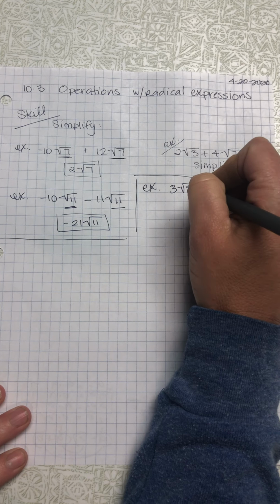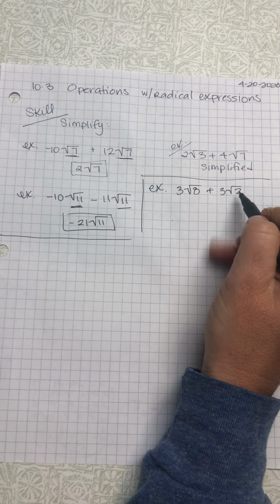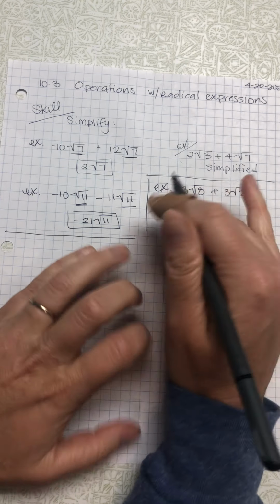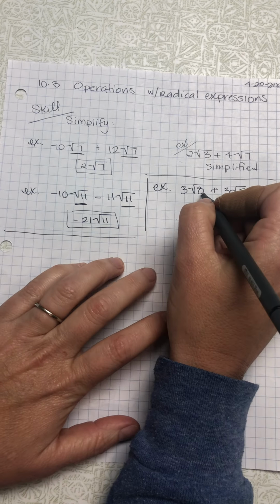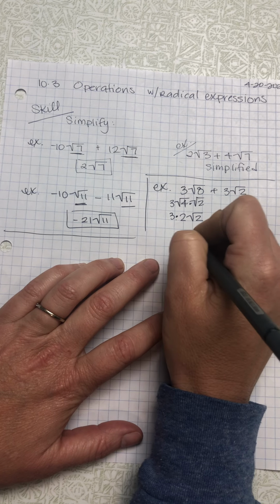In order to find out if we can combine them, we can't like this, right? We have a 2 and an 8 on the inside, so we can't like this. But 8 has a square in it, right? So we can write this as the square root of 4 and the square root of 2, right? 4 times 2 is 8. And the square root of 4 is 2. So 3 times 2 root 2, okay? Which is 6 root 2.